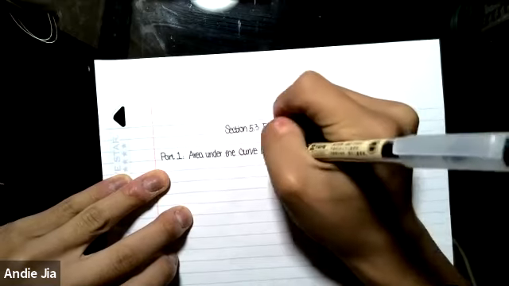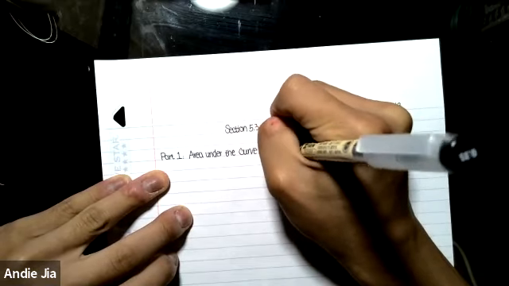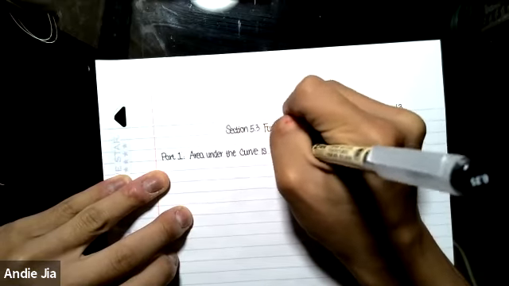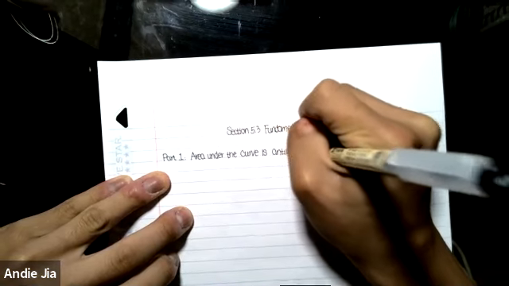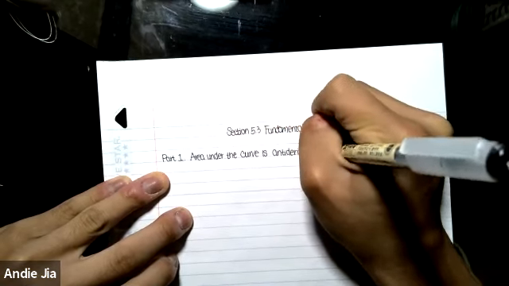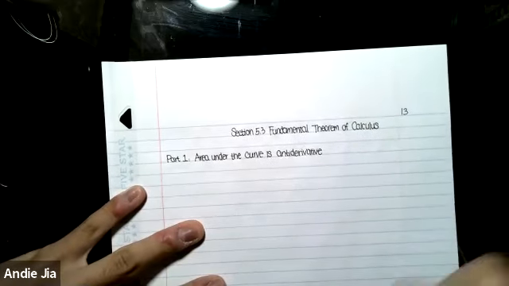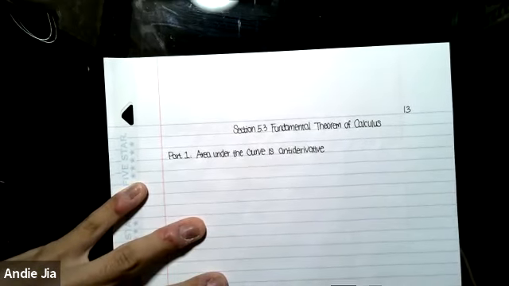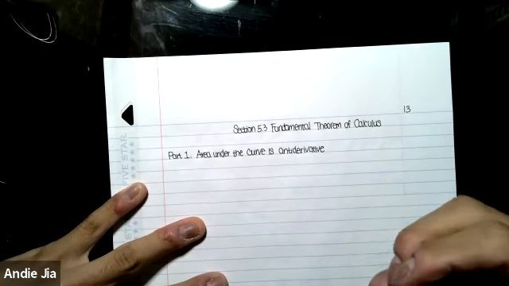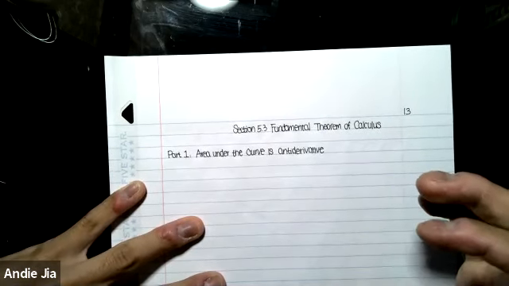Antiderivative. So let's define the derivative of the area.